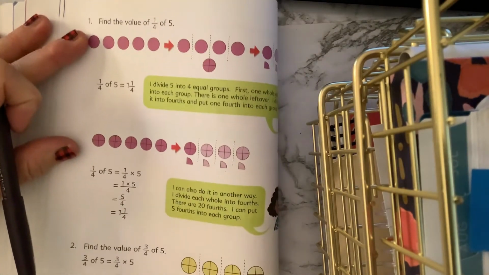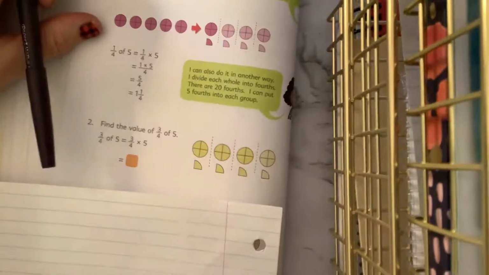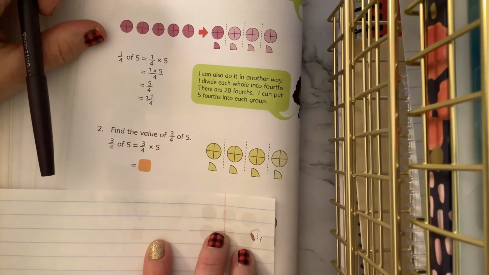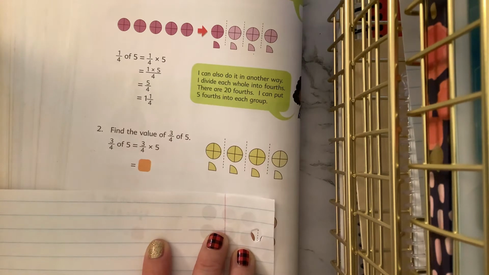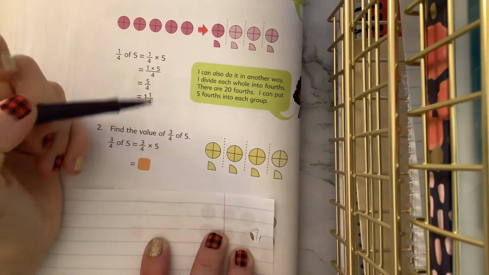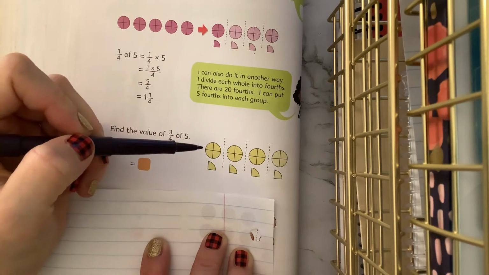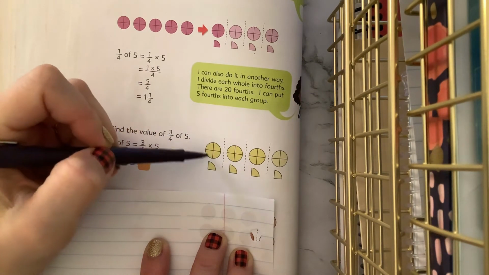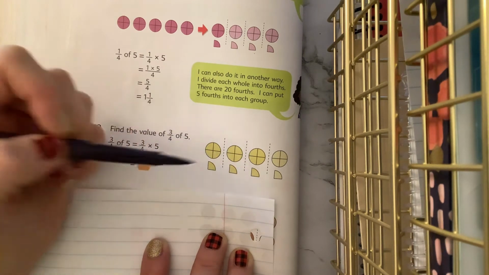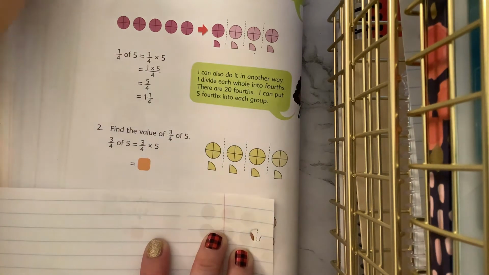So again, we have this picture. We're trying to find what 3/4 of 5 is. Okay, 3/4 of 5. So we know what 1/4 is. 1/4 of 5 we just figured out was 1 1/4. So now we want to have 3 of them, right? So 1, 2, 3, and 3/4. Okay, this is what we would do picture-wise. But remember, we can do the math, and that is in many ways going to be more efficient.